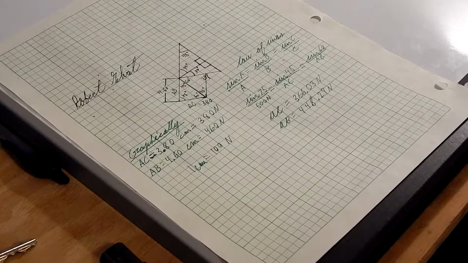Different measures, different centimeter lengths, being able to read centimeters properly. There are all sorts of different things that could make a percent error, but I'm pretty happy with the results and the difference between those two, considering the very small constraints that are involved with this problem. And that's basically it. That's how I solved this problem graphically and using the law of sines.